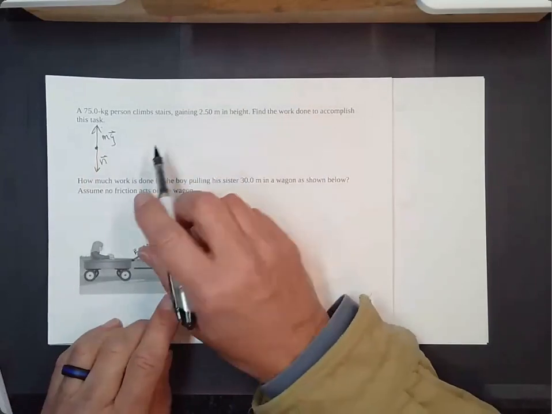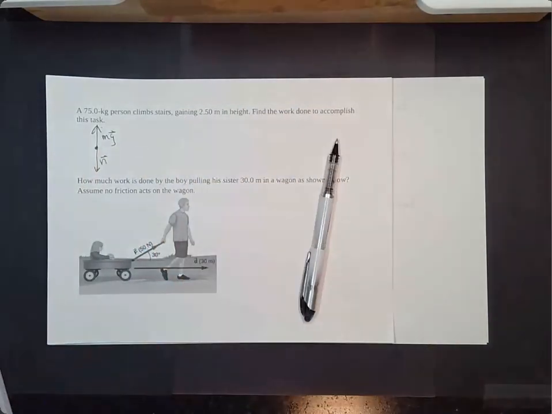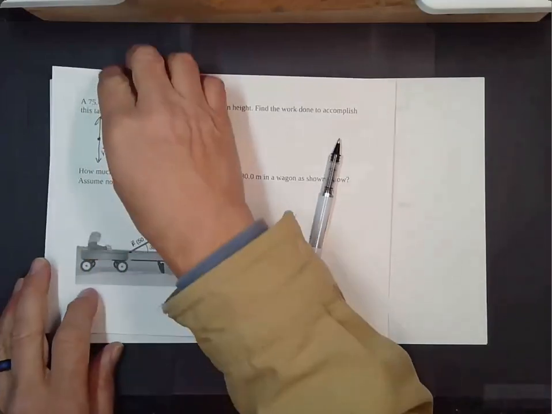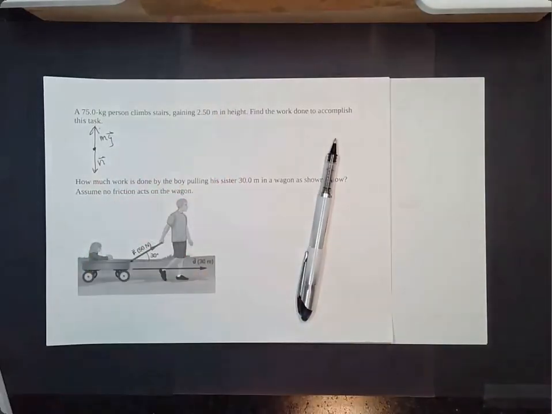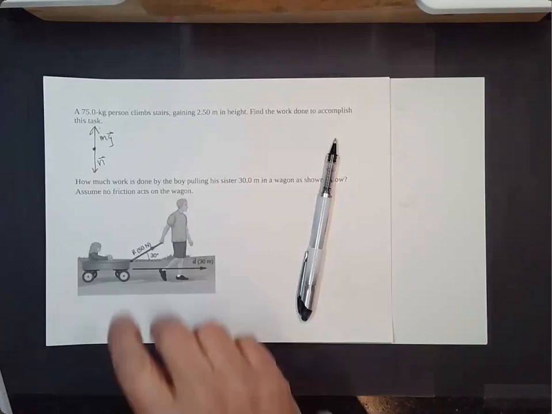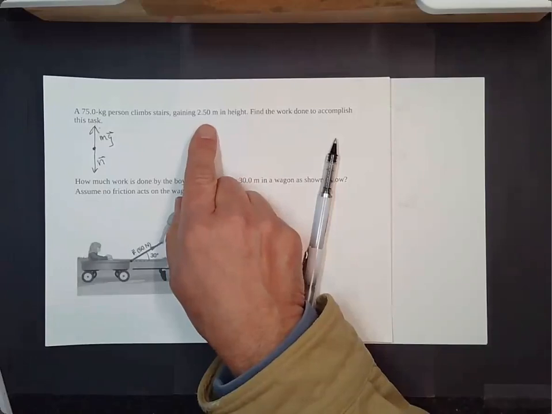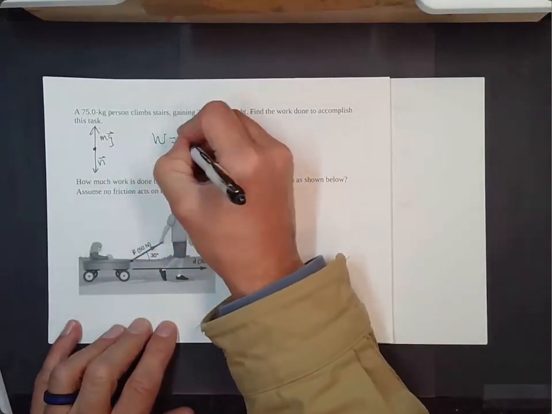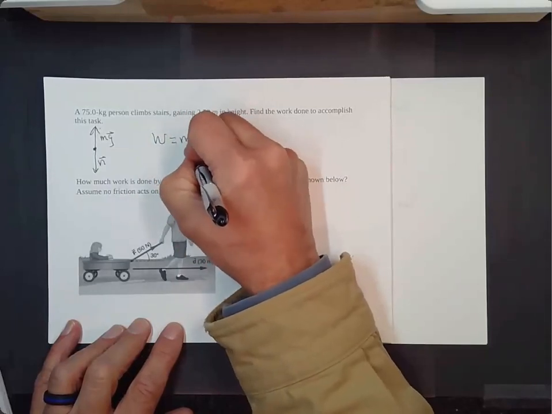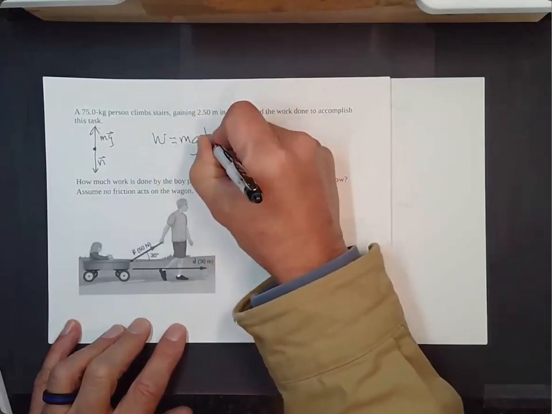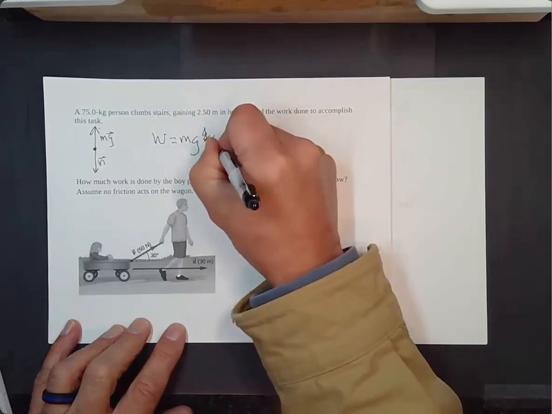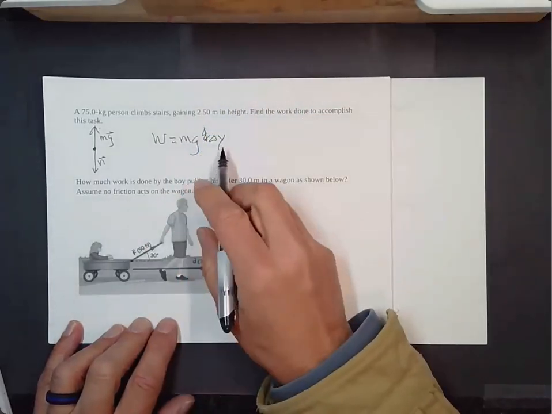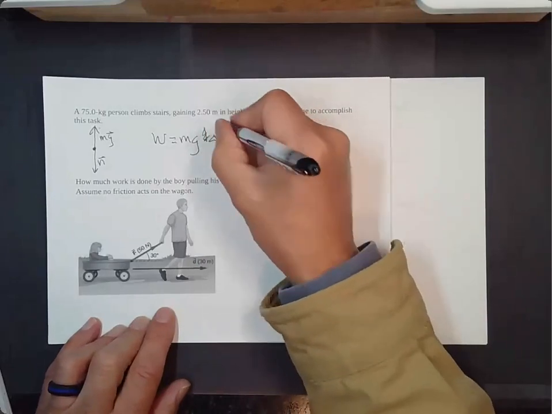You could also think of a person as lifting a weight of 75 kilograms, which is going to be hard because that's about 165 pounds, but lifting that weight 2.5 meters in height. So the work in this case ends up being that weight times, I'll just call it delta y in this case, mg delta y.